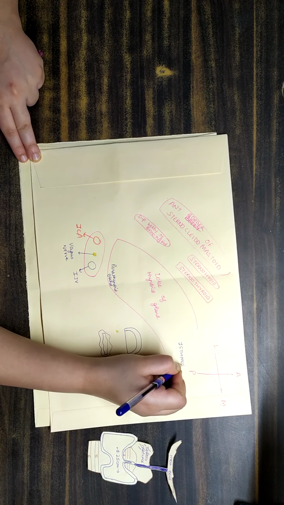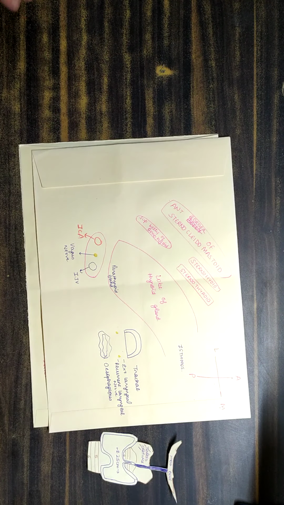So that's it for the video. These are the external features of the gland. In the coming video, we're going to discuss the blood supply and the applied anatomy of the gland.